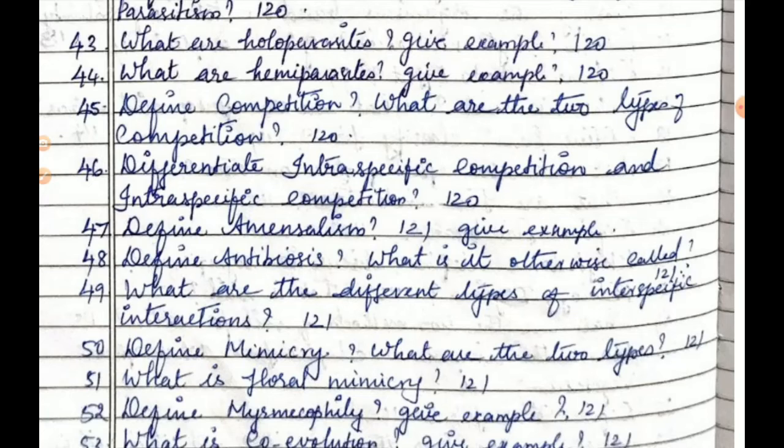The next is question number 50. Sorry, 49th question: what are the different types of interspecific interaction? The answer is in page number 121. The different types of interspecific interaction are mimicry, myrmecophily, and coevolution.